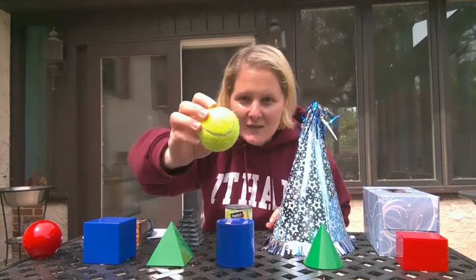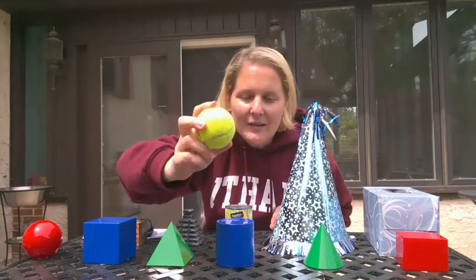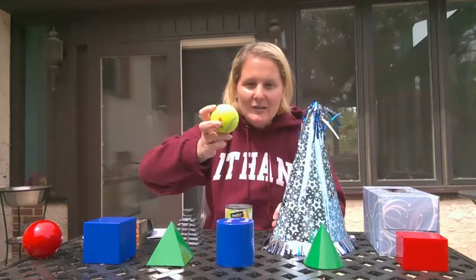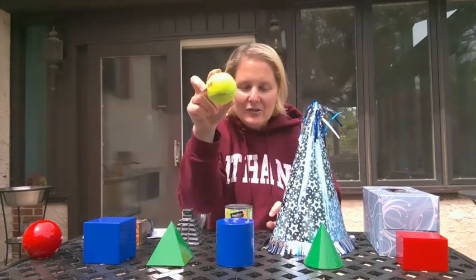How many curved sides does this ball or sphere have? Well, it's one big curve. So the answer is 1. There's one curved side. It makes up the entire three-dimensional shape.